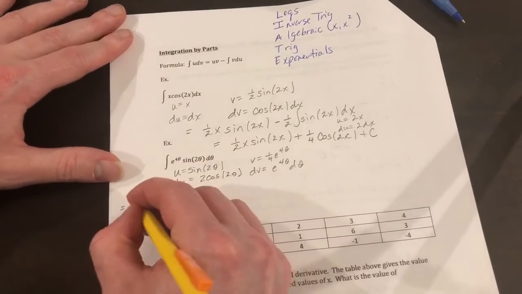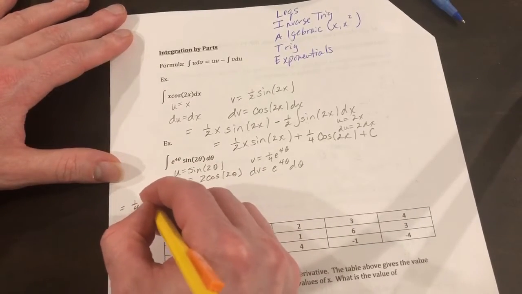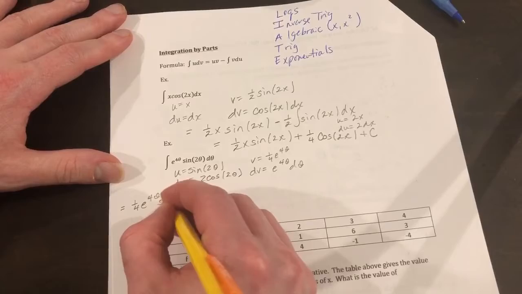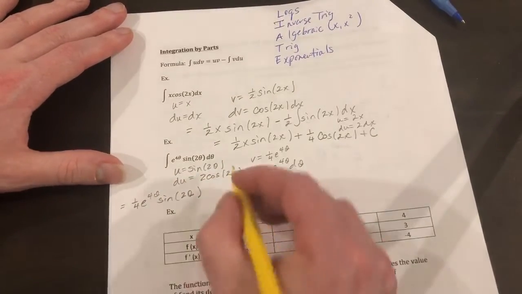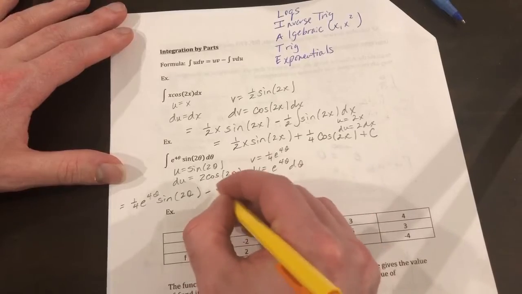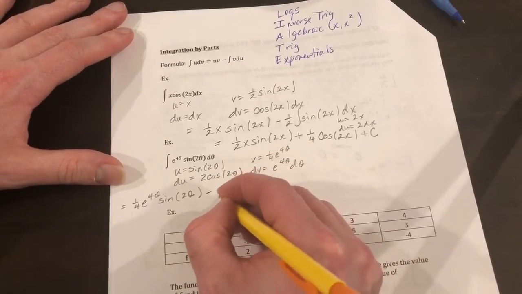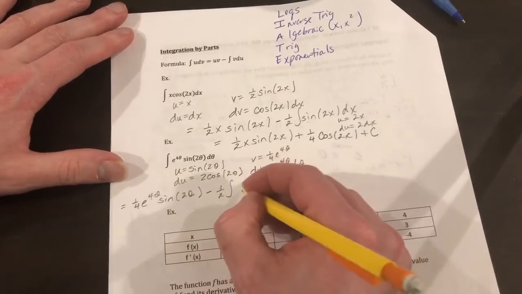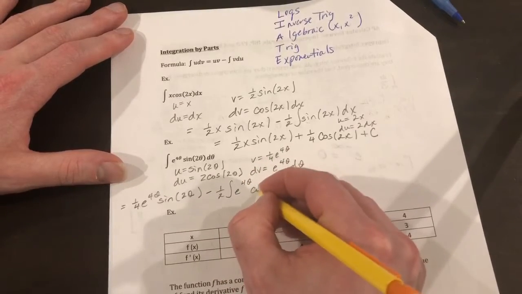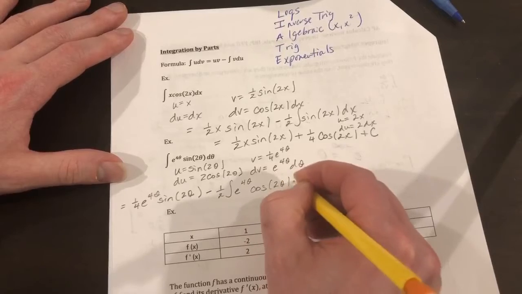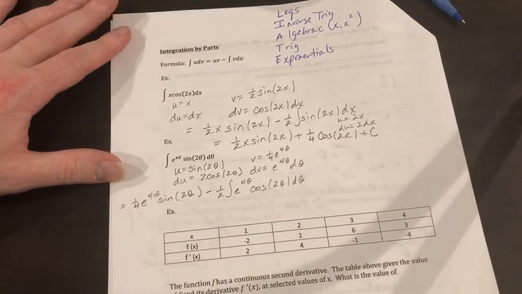So u times v, so it's going to be 1/4 e to the 4 theta sine of 2 theta, minus v du. So it's 2 times 1/4 is 1/2 the integral of e to the 4 theta cosine of 2 theta d theta. And we're going to repeat the process.